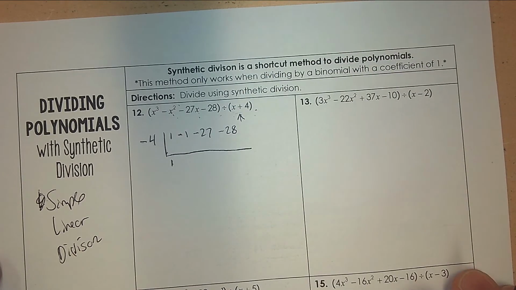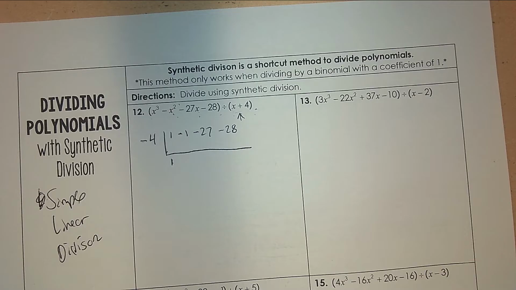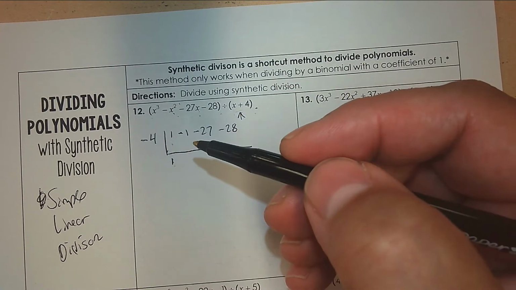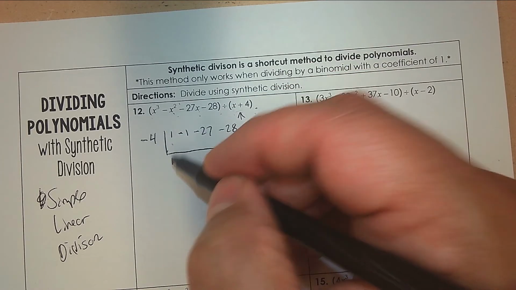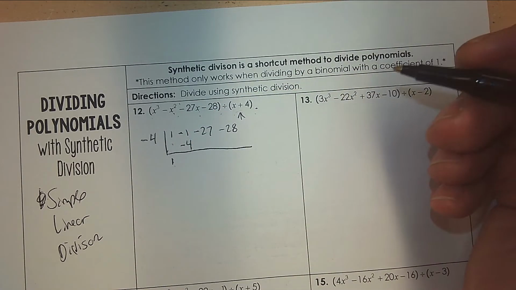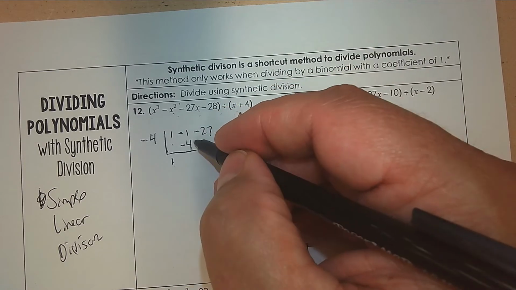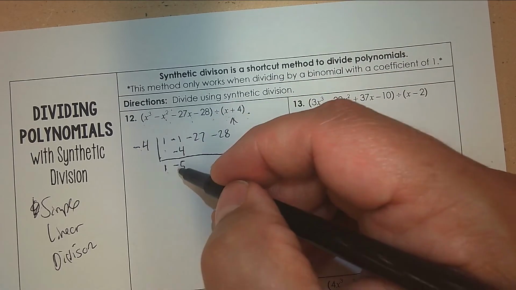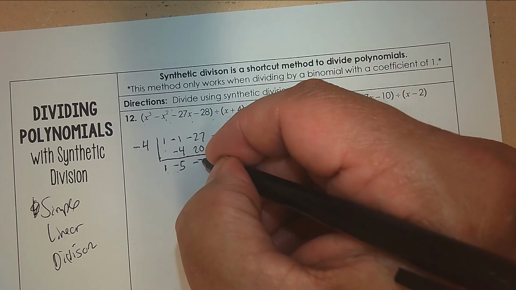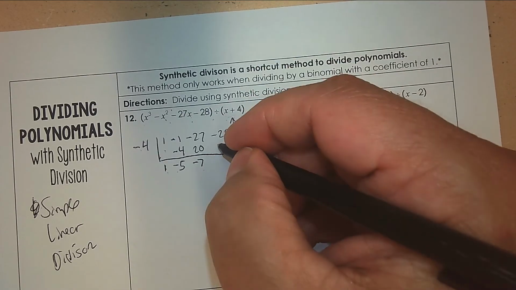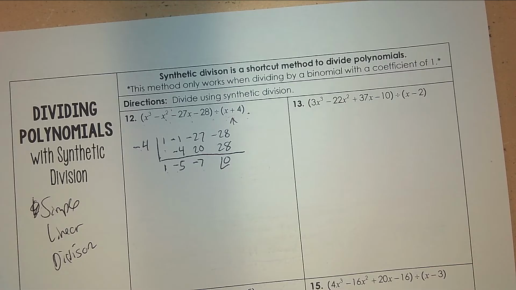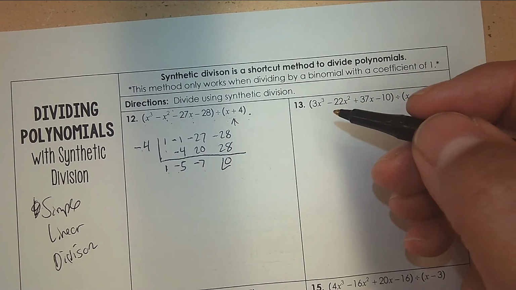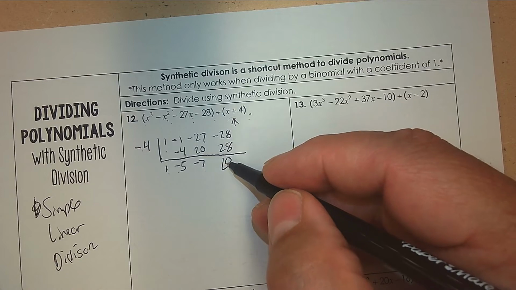Now, once I have it set up, I'm simply going to add and multiply. So 1 plus nothing is 1. Negative 4 times 1 is negative 4. And then I add. Negative 1 and negative 4 is negative 5. And then I multiply. A negative times a negative is positive 20. Add. Multiply. Now, the last column gives you your remainder. So you can see the remainder is 0.